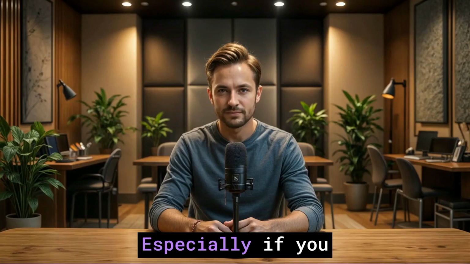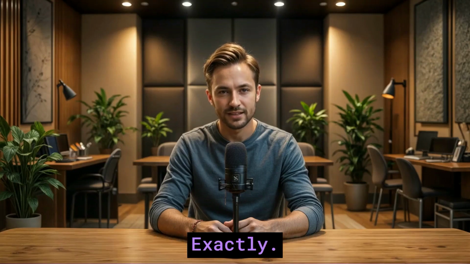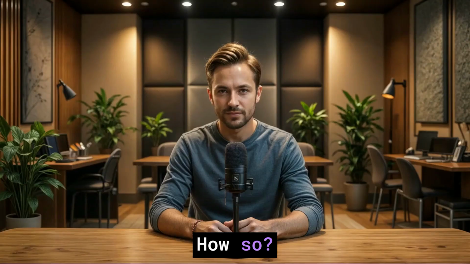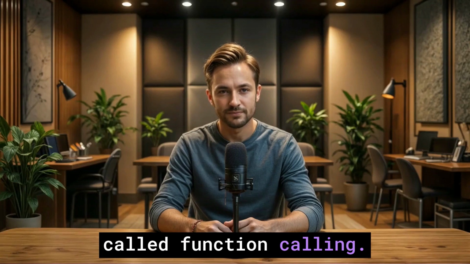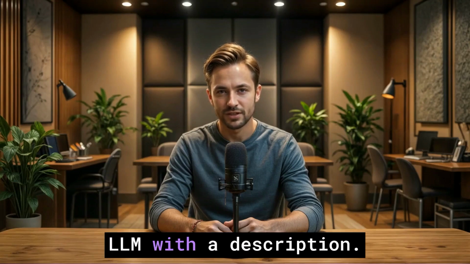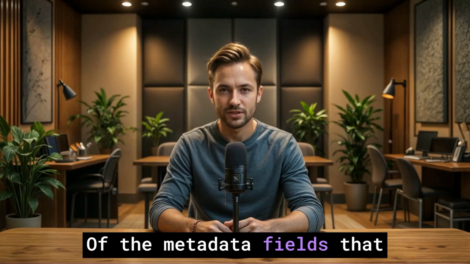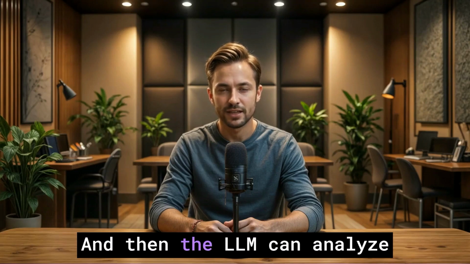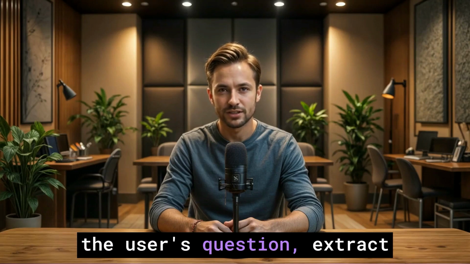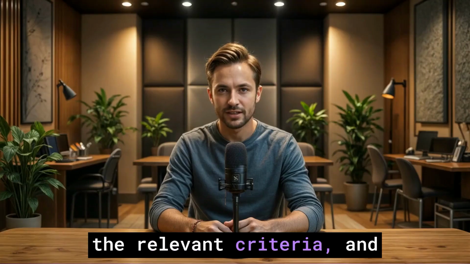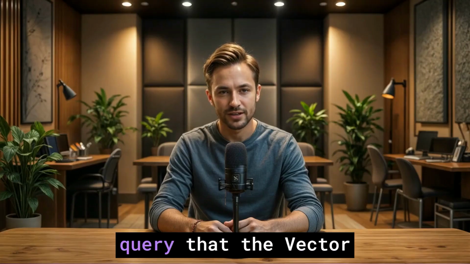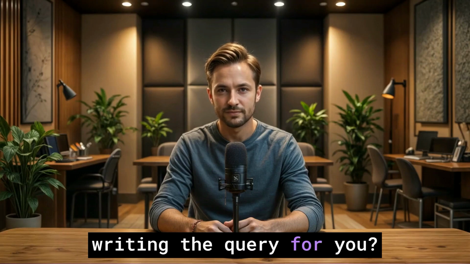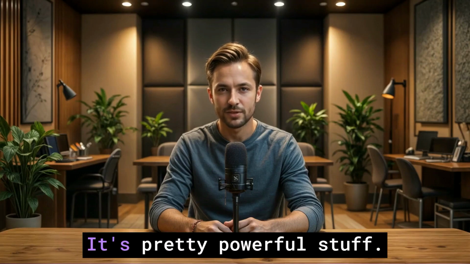That makes a lot of sense, especially if you have a lot of data. Exactly. And the cool thing is, LLMs can help with this too. Really? How so? You can use something called function calling. You basically provide the LLM with a description of the metadata fields that are available and how they can be used for filtering. And then the LLM can analyze the user's question, extract the relevant criteria, and format it into a structured query that the vector store can understand. Wow, so the LLM is essentially writing the query for you. Exactly. It's pretty powerful stuff.